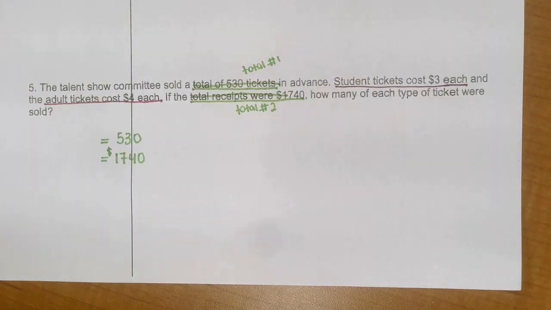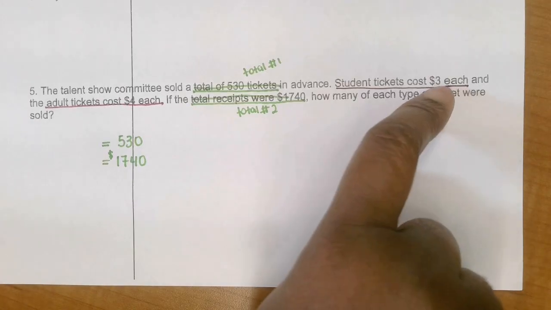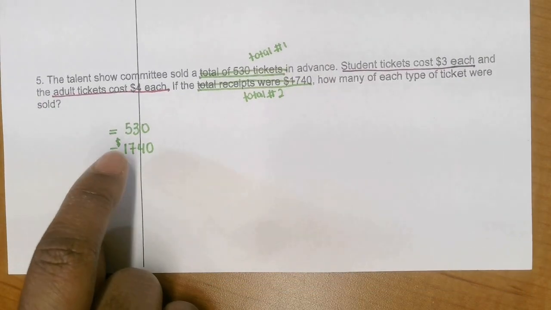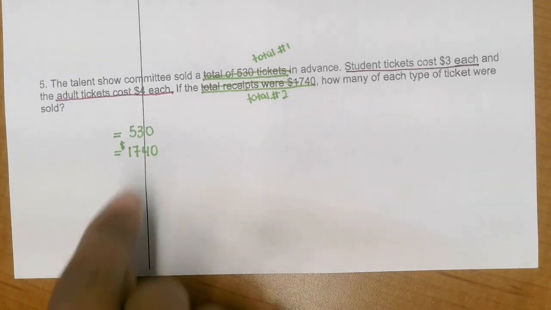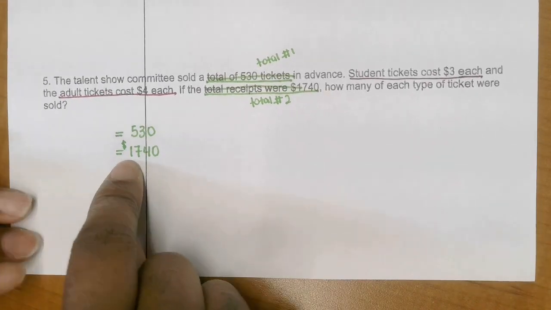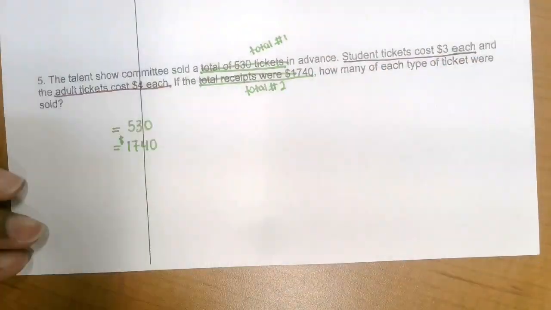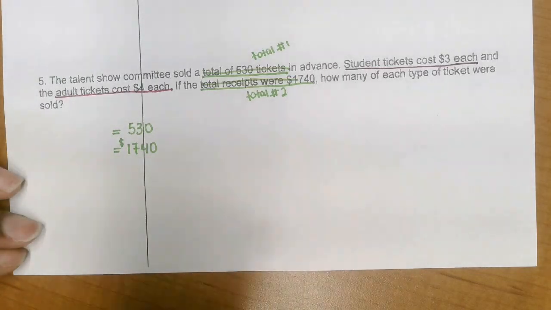Then what's next in line is that we underline that student tickets cost $3, adults $4. If we look at our totals, we realize the only one that has the same unit with a dollar amount is the second one. So if this is in units of dollars, we have to connect the left side, which is the one that we're going to work to find the total.